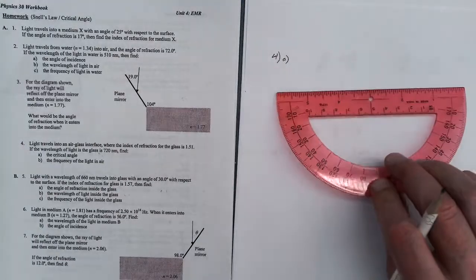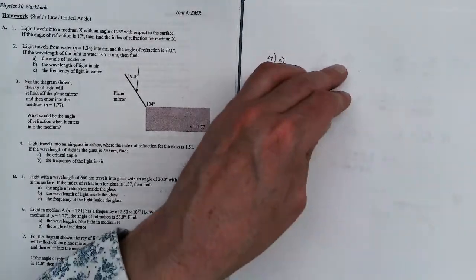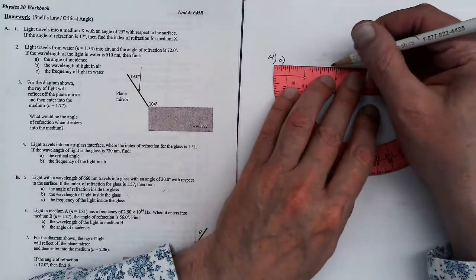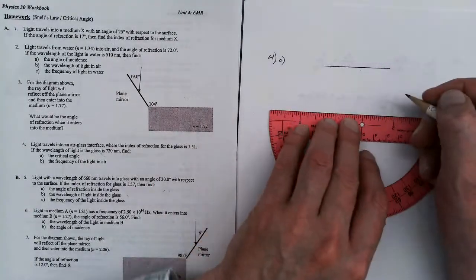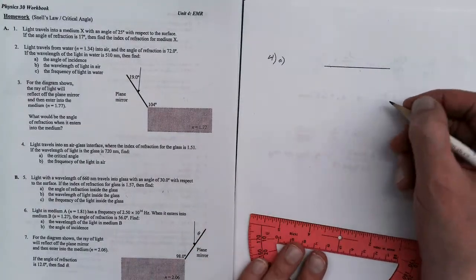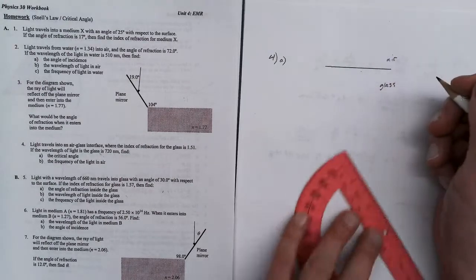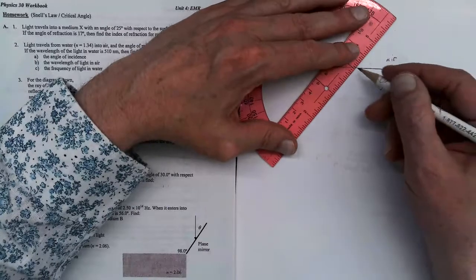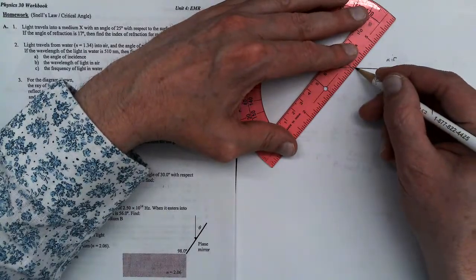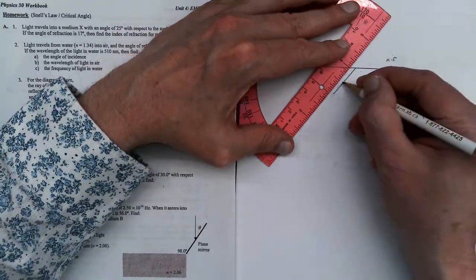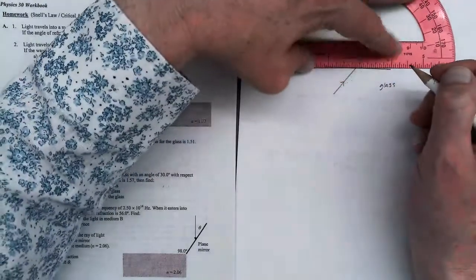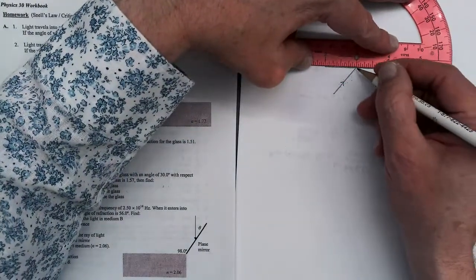Let's just draw a quick diagram to show what's happening here. And so it has to be going from the glass into air. So it would look kind of like this. It's moving along here in glass at some incident angle, and it refracts right along the boundary.